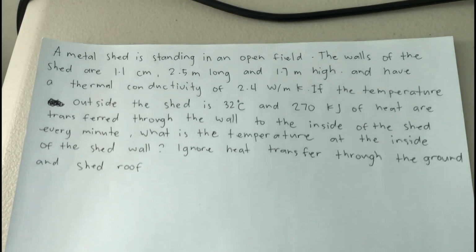So right now we know we're dealing with the wall. We're also given the rate of heat transfer through the wall, that's from one side of the wall to the other, and so that's through a solid. Since we are dealing with heat transfer through a solid, this is a conductive heat transfer problem.